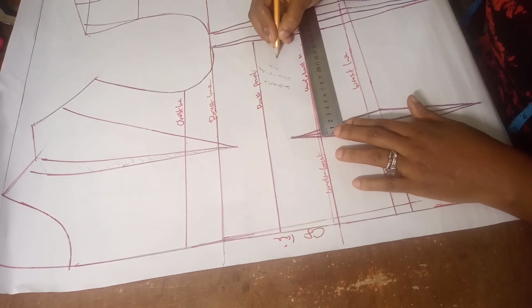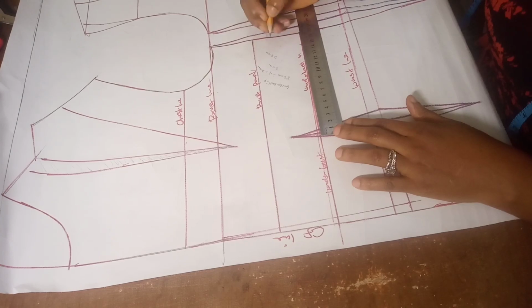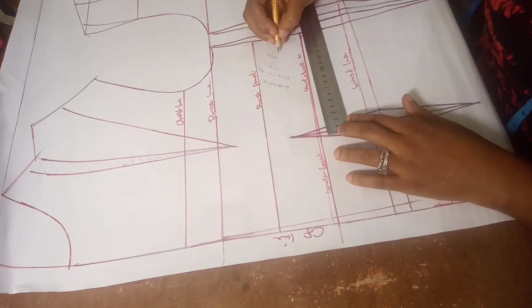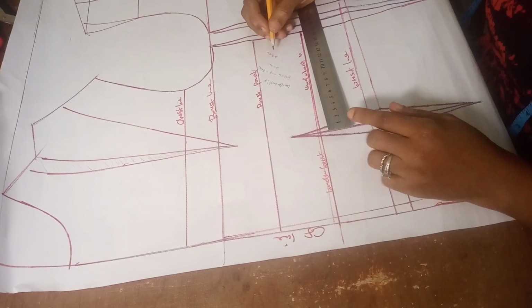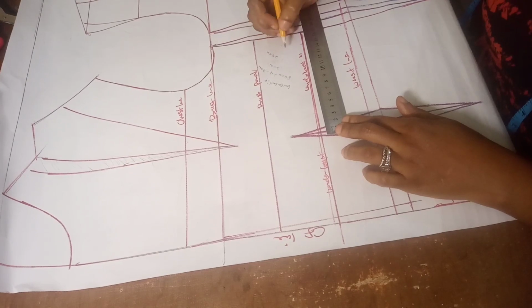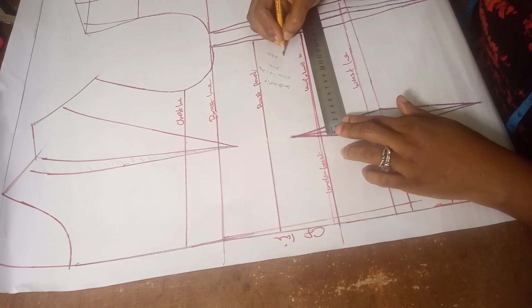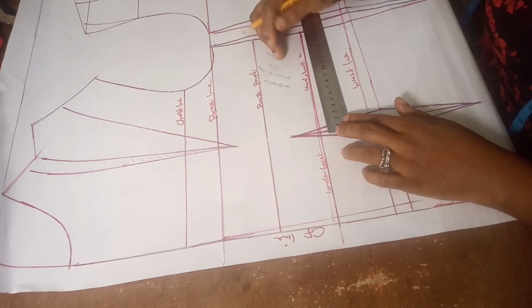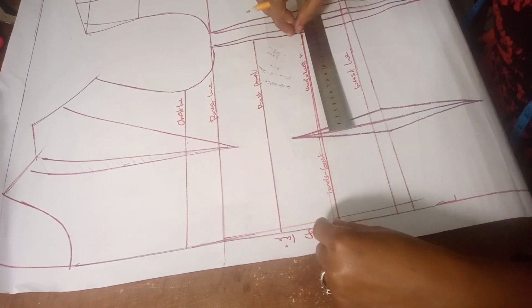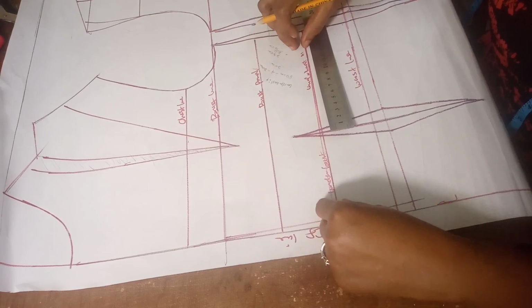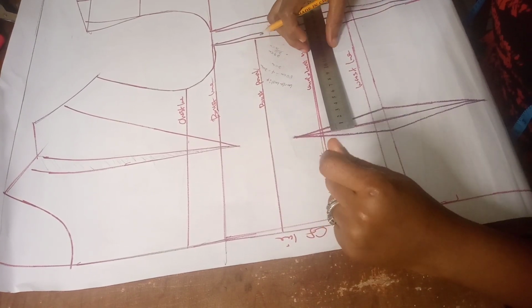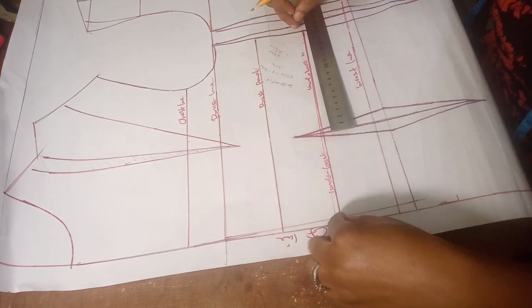So we have 27 cm after missing out the dot. Then 27 cm minus 20 gives us 7 cm. So the total number we need here is 7 cm to tighten this place. So what we are going to do now is to distribute that 7 cm on this line.